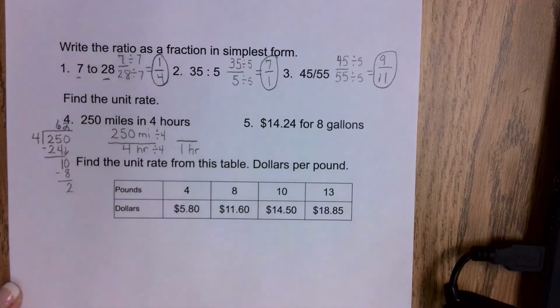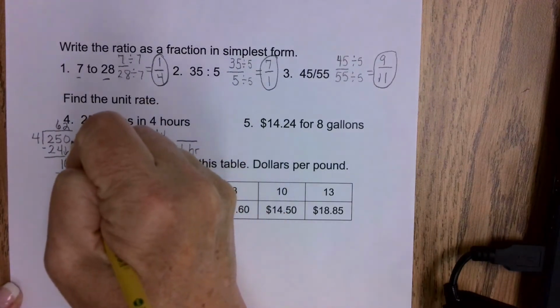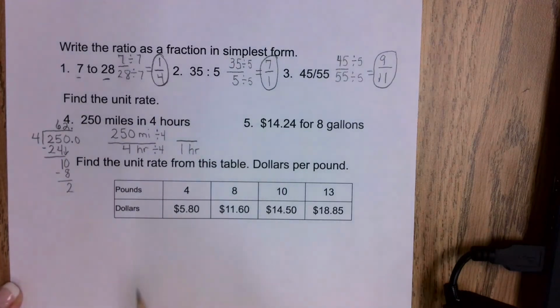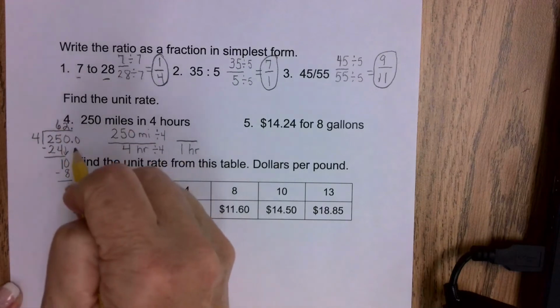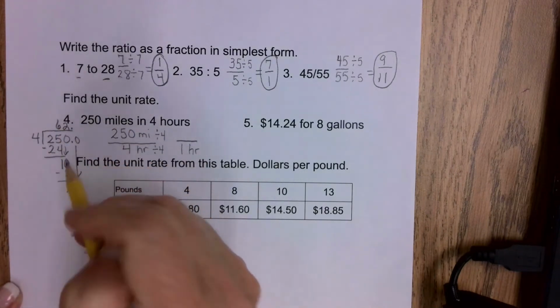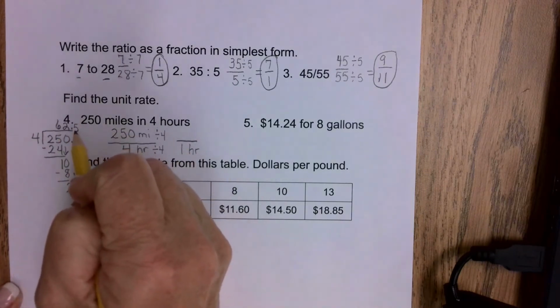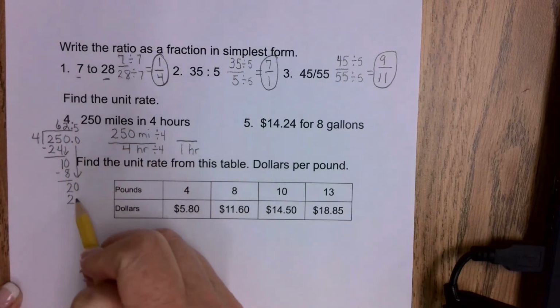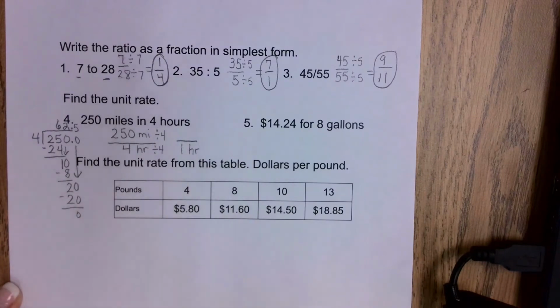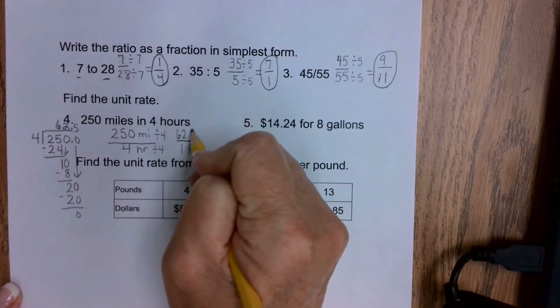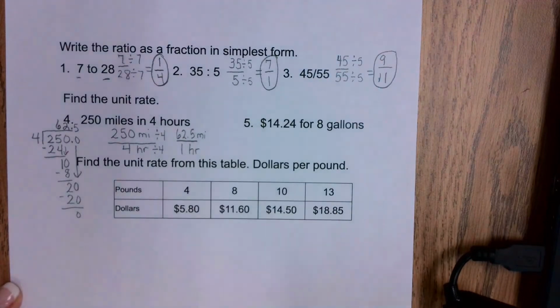We've got a remainder here, so we're going to add a decimal point and a 0, and a decimal point above, because this is still 250. And then we're going to bring that 0 down, and 4 goes into 20 5 times. 5 times 4 is 20, and 20 minus 20 is 0. So we can go 62 and 5/10 miles per hour.